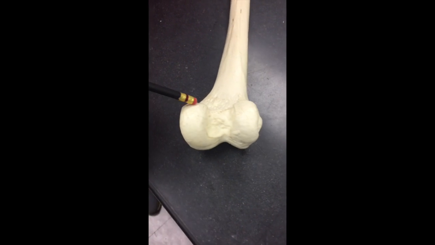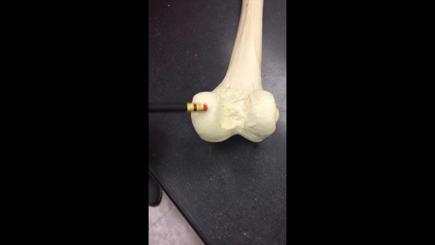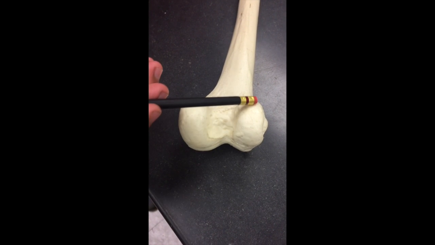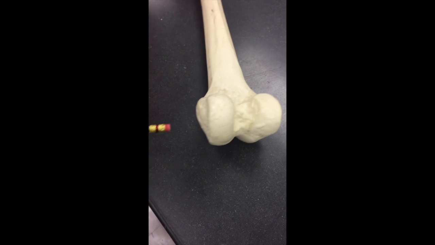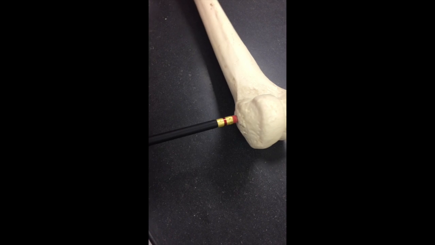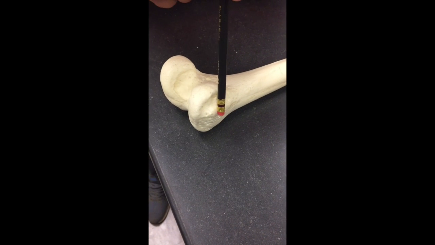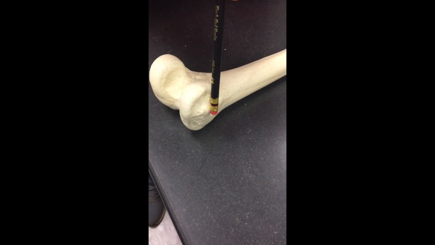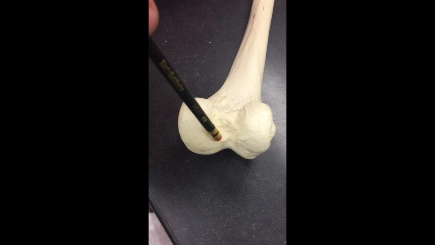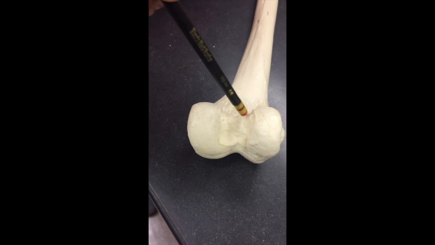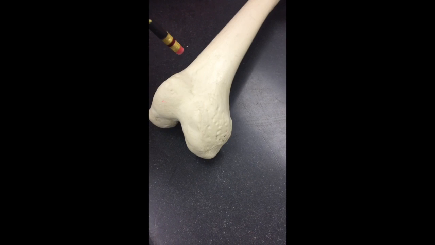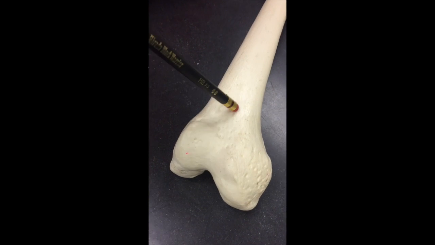Here we have the medial condyle. Here we have the lateral condyle. Here we have the medial epicondyle. And here we have the lateral epicondyle. Here, intercondylar notch or fossa. And here the patellar surface.